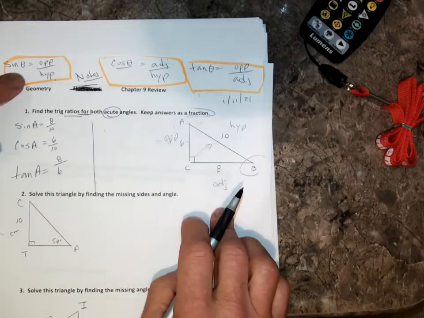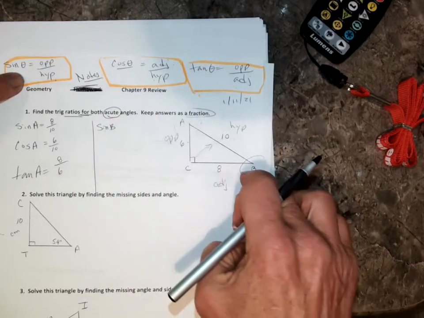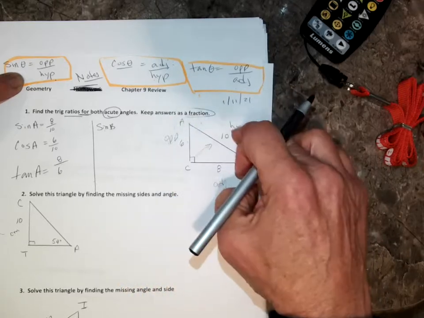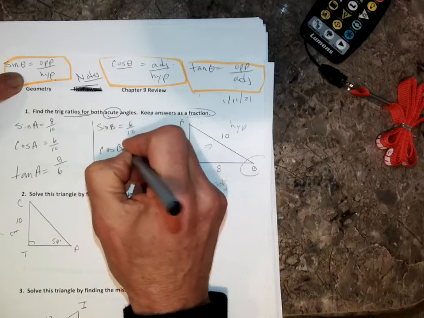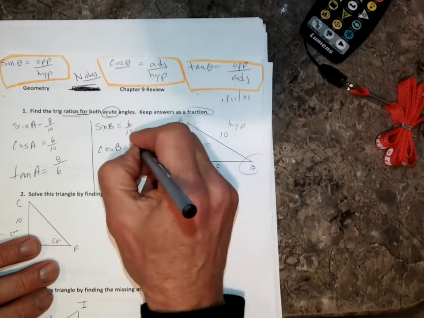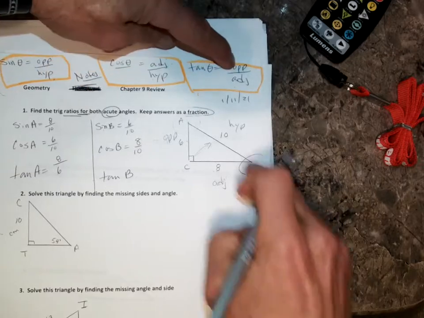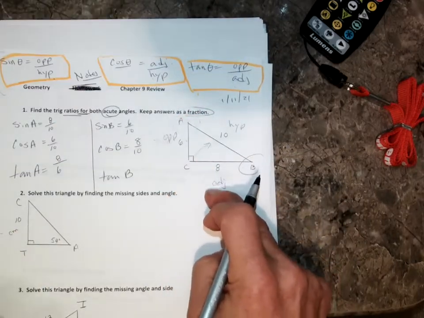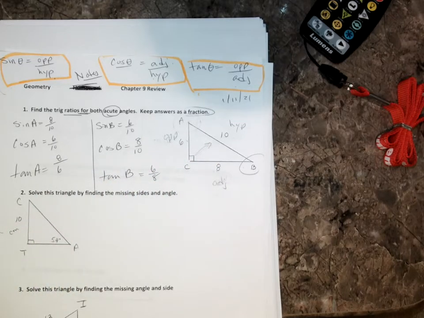So, sine of B is the opposite over the hypotenuse: 6 over 10. The cosine of B is equal to its adjacent over the hypotenuse: 8 over 10. And the tangent of B is the opposite over the adjacent, or 6 over 8. I think if you look at these two things, you'll see something similar. Anyway, that's what we'll talk about in another class. Okay, good. You got that? That should be easy. You should be able to do that on the test on Thursday.